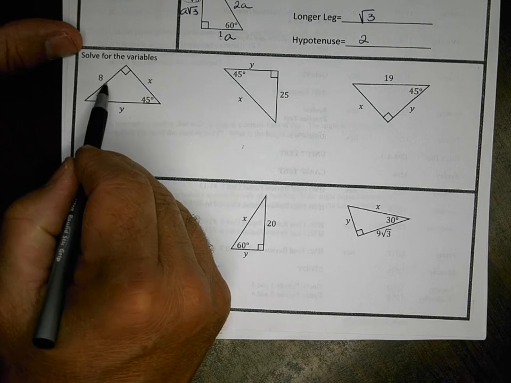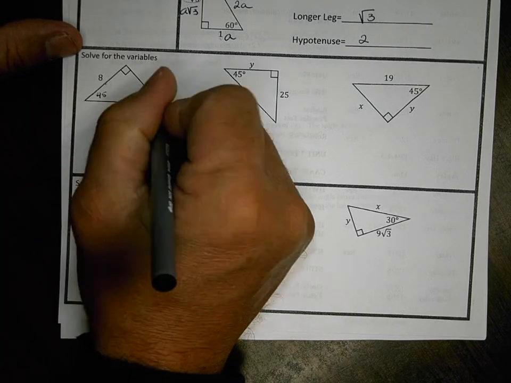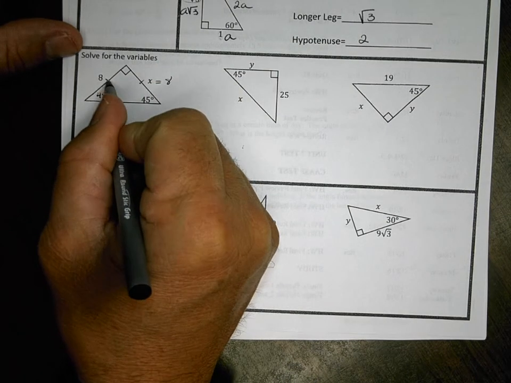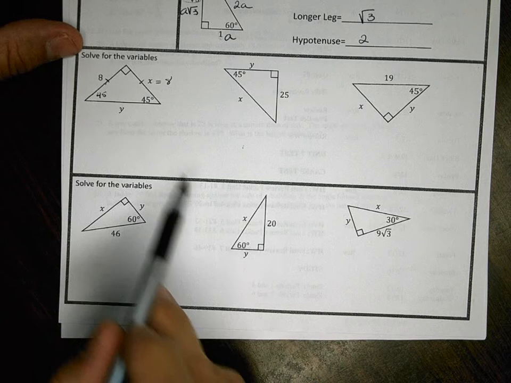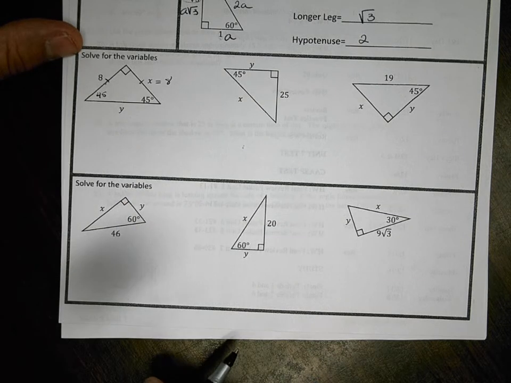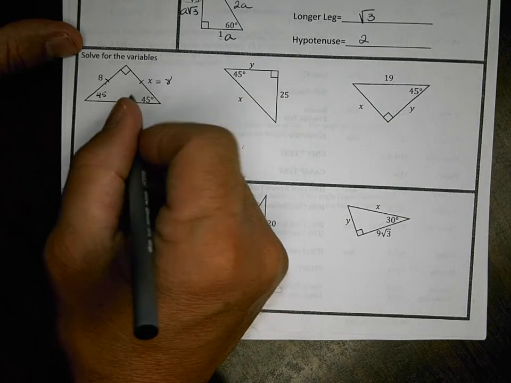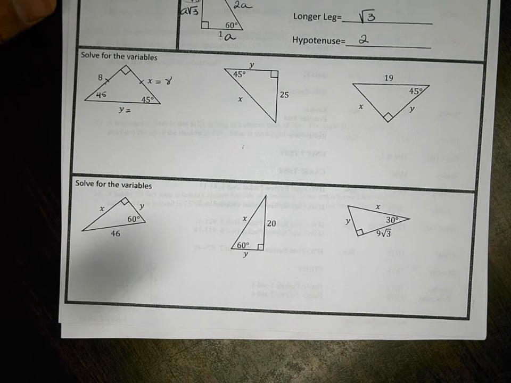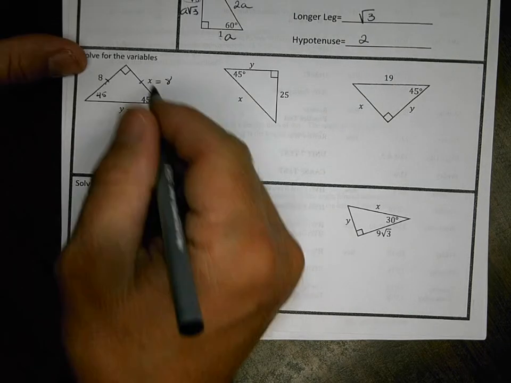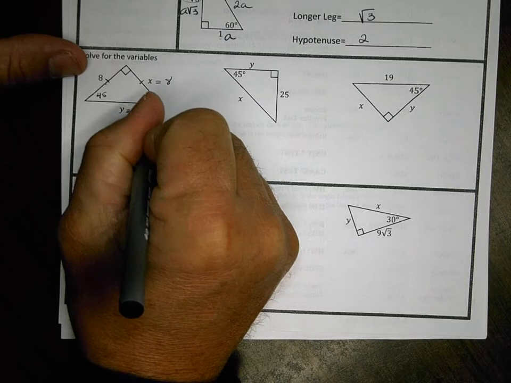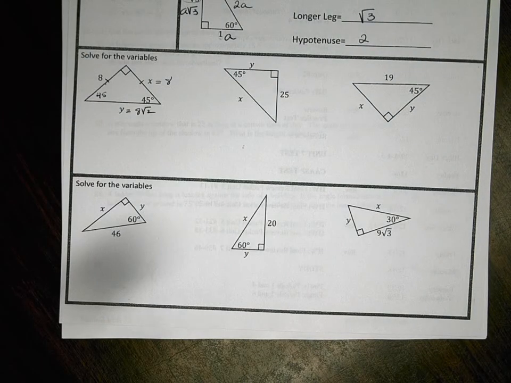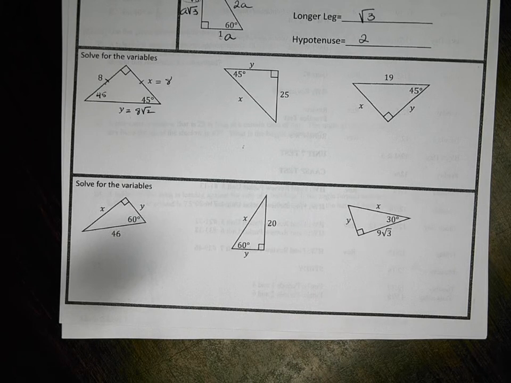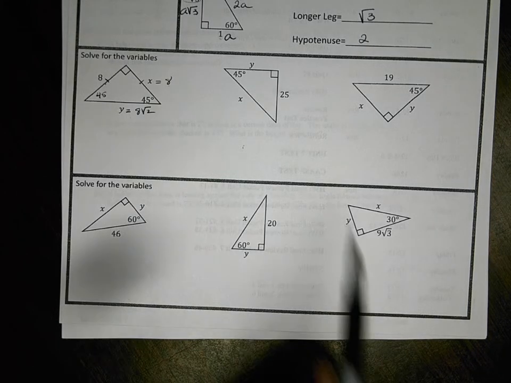So if this side length is 8, what does x equal? 8, because we know a 45, 45, 90 right triangle is isosceles, so these two legs have to be the same. Now, if this is a 45, 45, 90, what do we know the hypotenuse has to equal? 8 square root 2. It's that simple. We simply take the leg length and multiply it times square root 2. That's all we're doing.